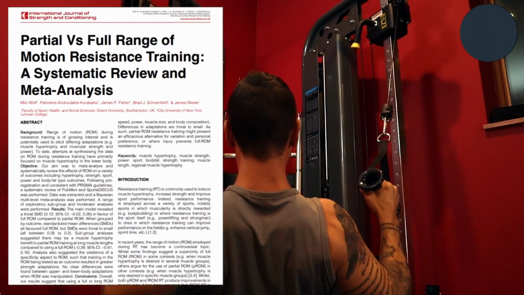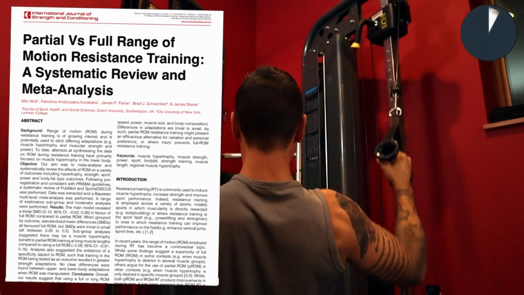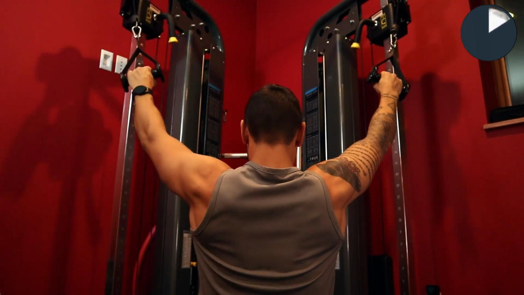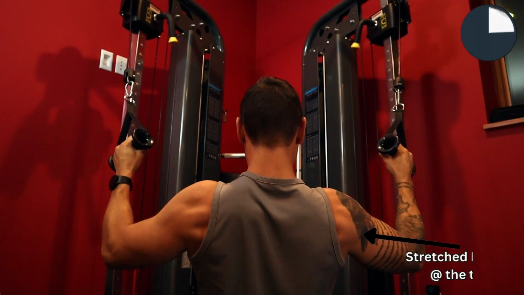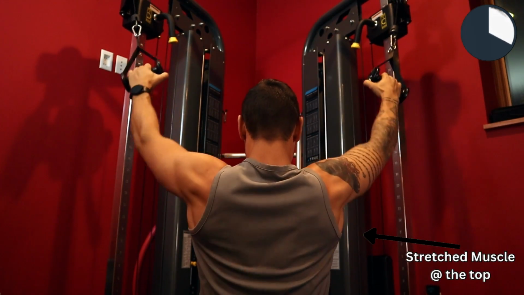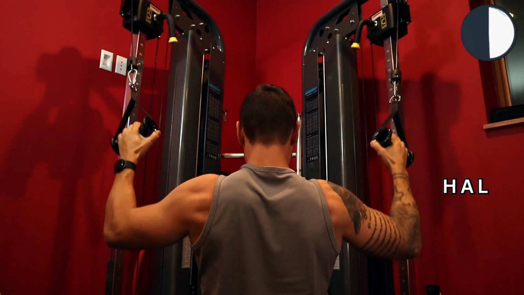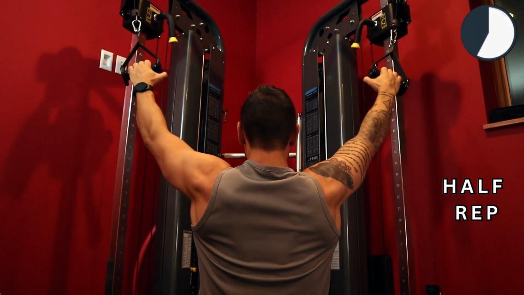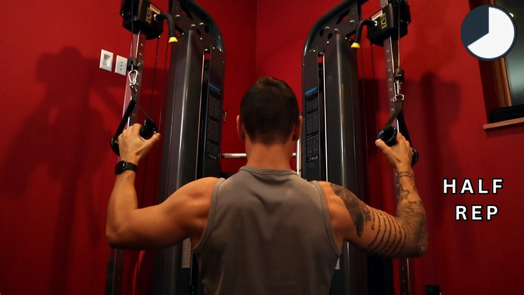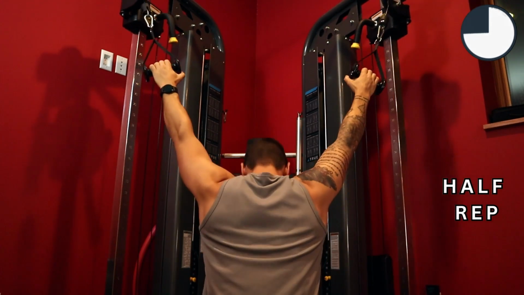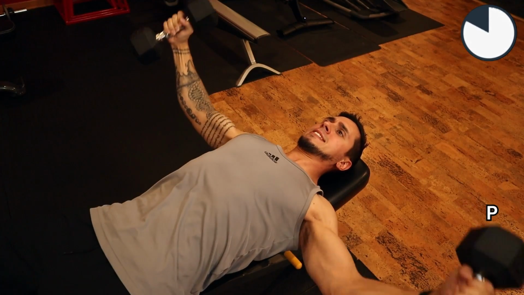Long length partials are a strategy of resistance training that seem to be yielding greater hypertrophy results than your normal full range of motion. This is when you take a muscle to the stretched position of an exercise and you only utilize a half a rep in that stretched position. This leaves that muscle in that stretched position for longer and leads to added tension. And you can see an example of this while I do a fly.